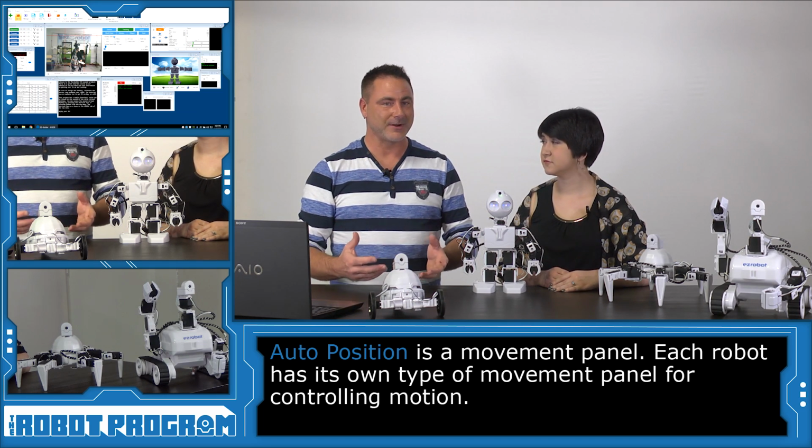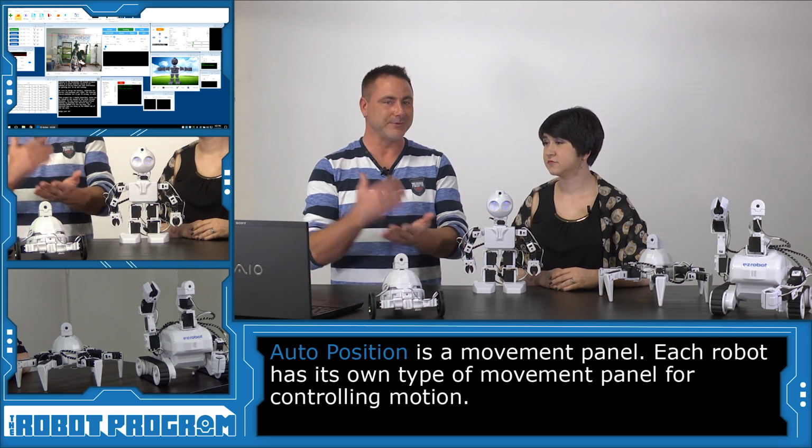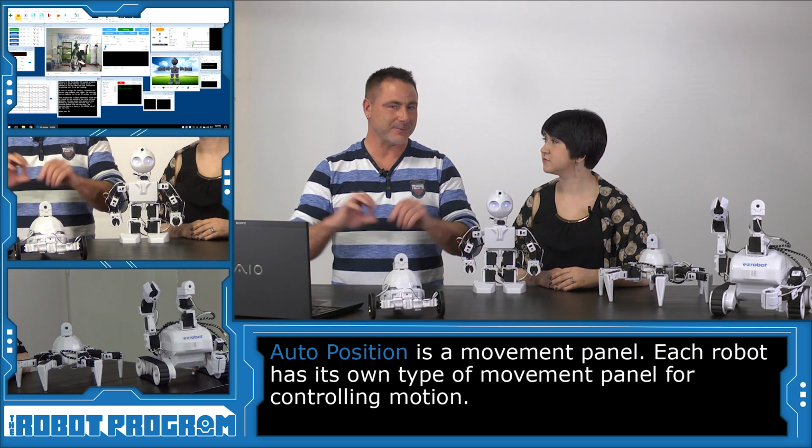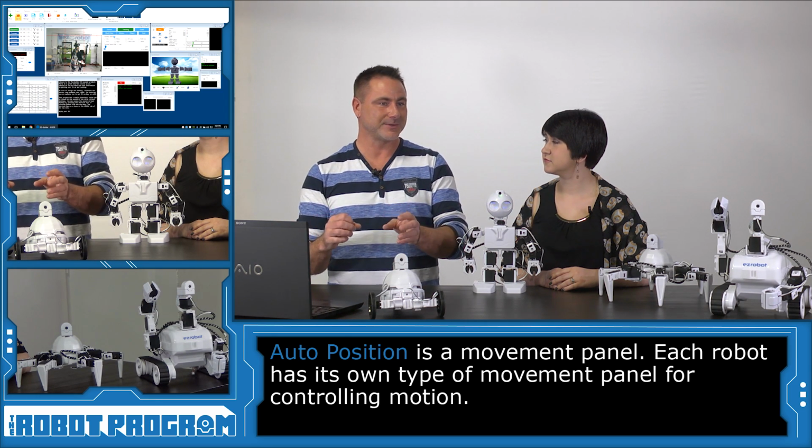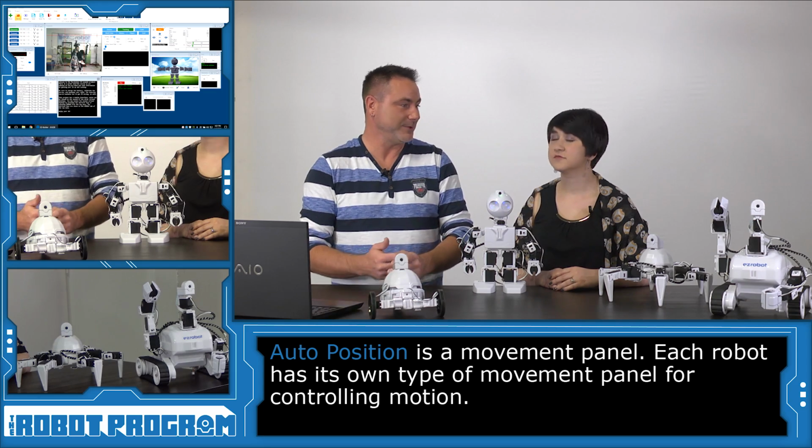So movement panels are a fantastic way to register movements into the Easy Builder software. So anywhere you mention how to move, the software will know how to make that robot move.